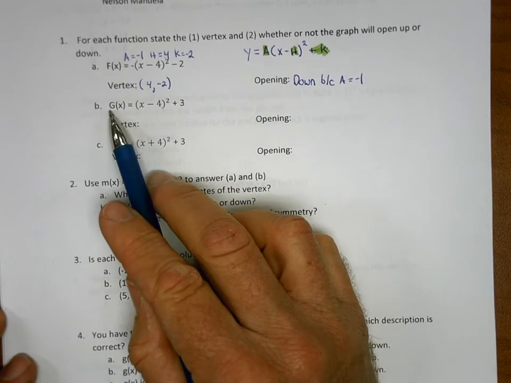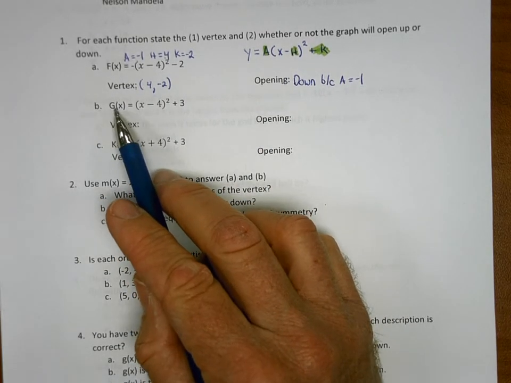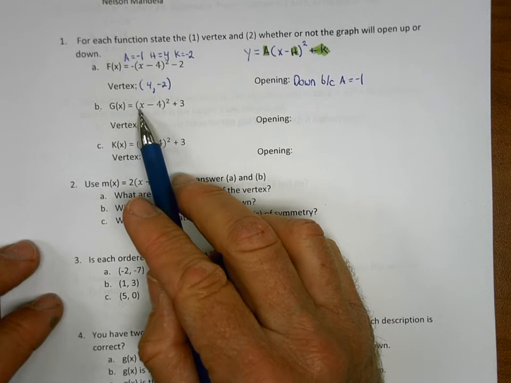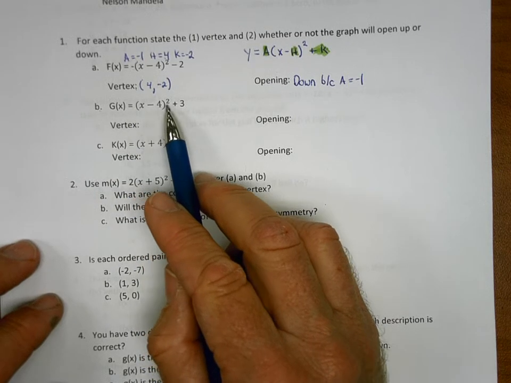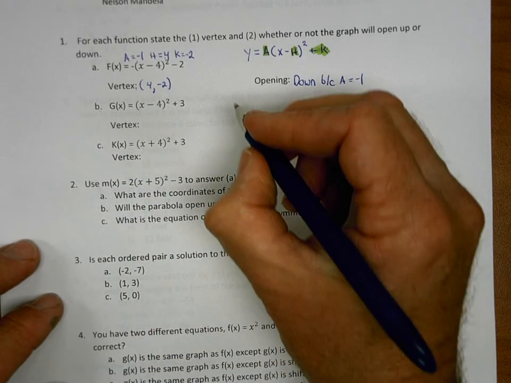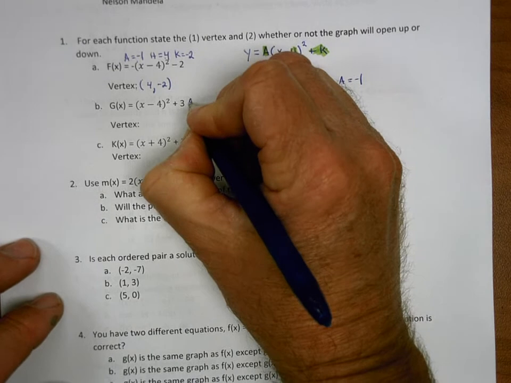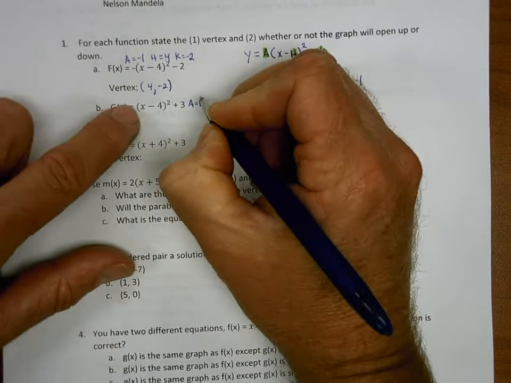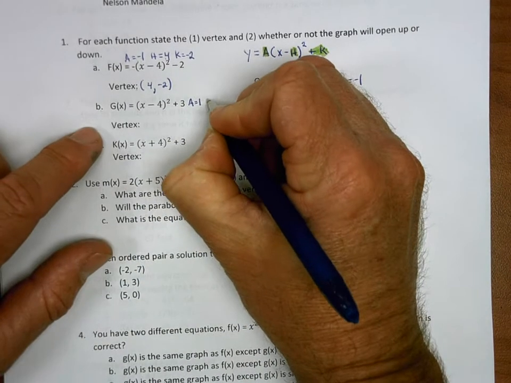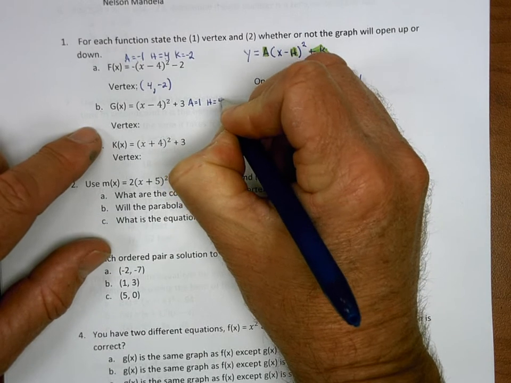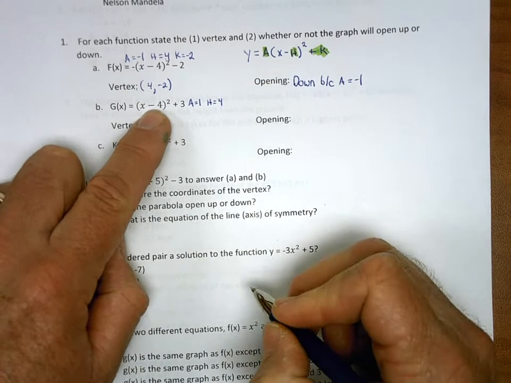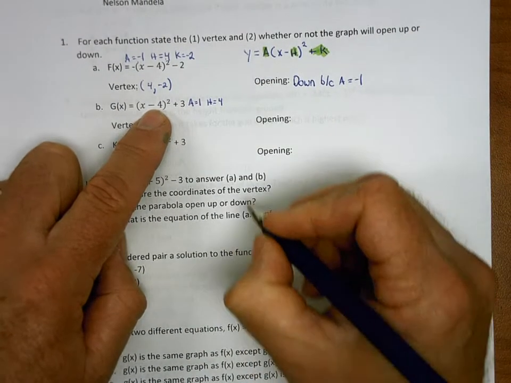Okay? And b, our function g of x is equal to x minus 4 to the second power plus 3. In this equation, my a value is going to be 1. It's the number in front of the parentheses. My h value is going to be positive 4. The h value is always opposite of what's inside the parentheses.